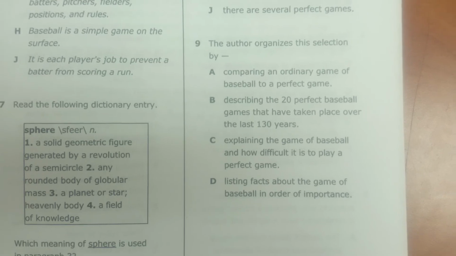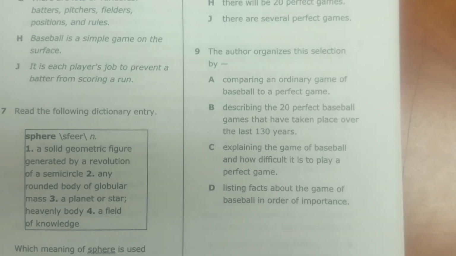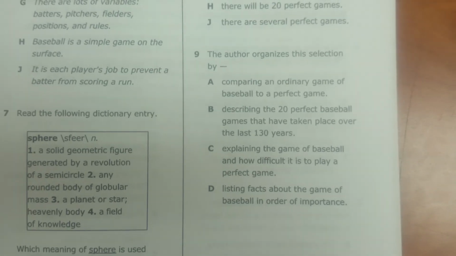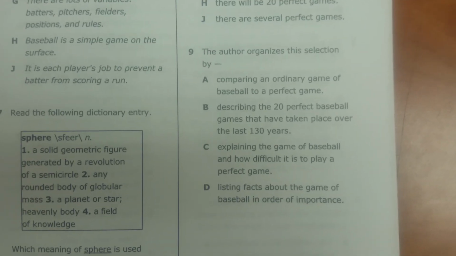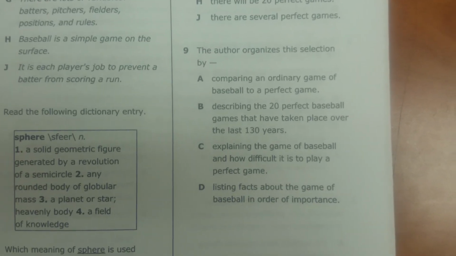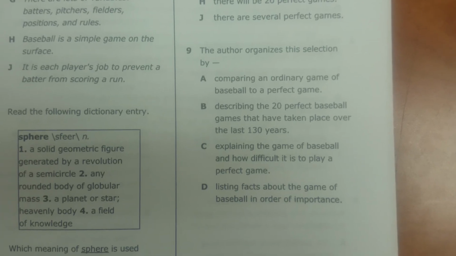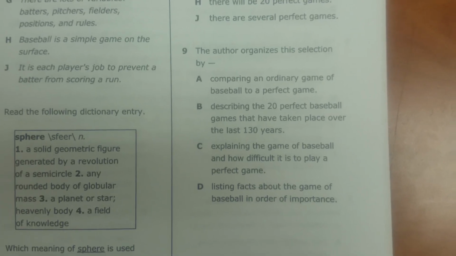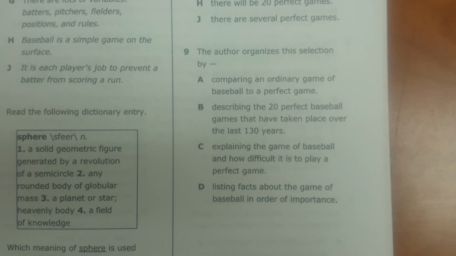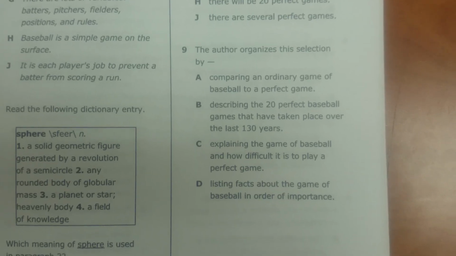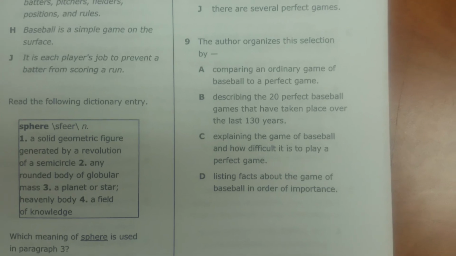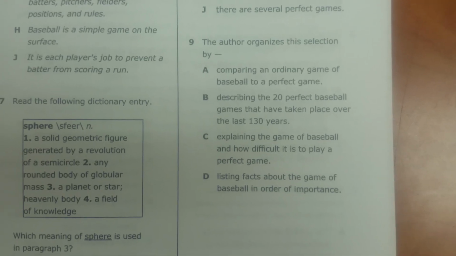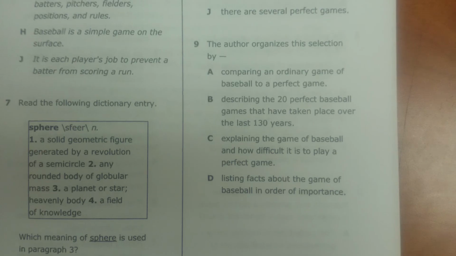9. The author organizes this selection by A. Comparing an ordinary game of baseball to a perfect game. B. Describing the 20 perfect baseball games that have taken place over the last 130 years. C. Explaining the game of baseball and how difficult it is to play a perfect game. D. Listing facts about the game of baseball in order of importance.